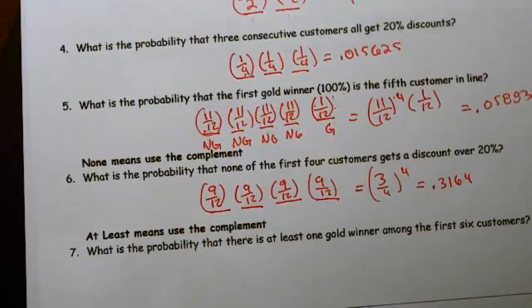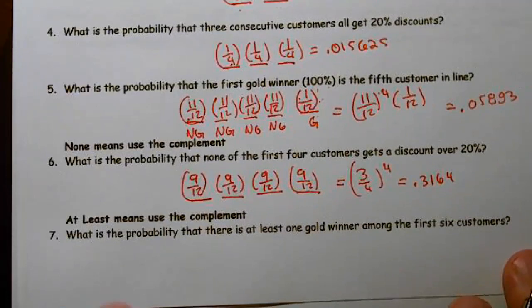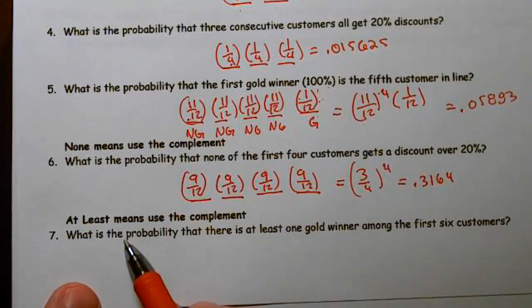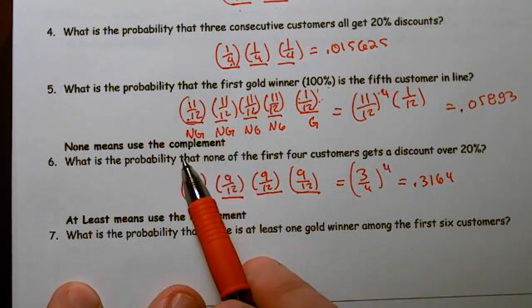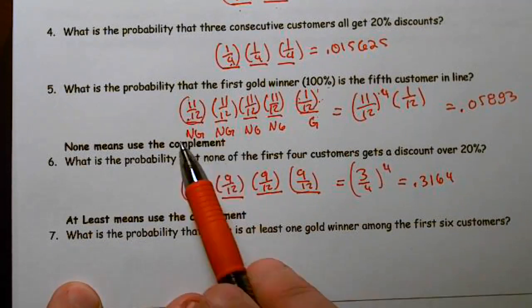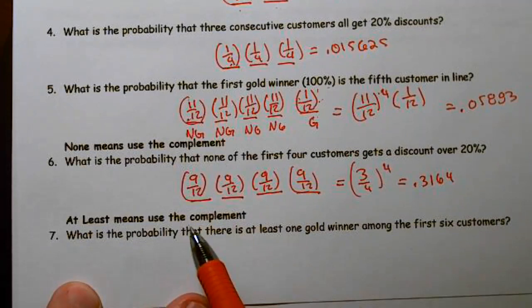Finally, what's the probability that there's at least one gold customer among the first? As soon as we work with this "at least" bit, we have an issue. We are basically going to need to use the complement. And I know it said use the complement here, but because of the type of problem it is, we could get by without it. We will see one where we have to, but here we're going to have to use the complement. So what's the probability that there's at least one gold winner?